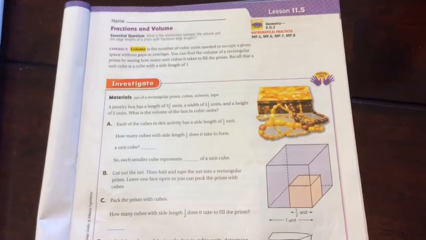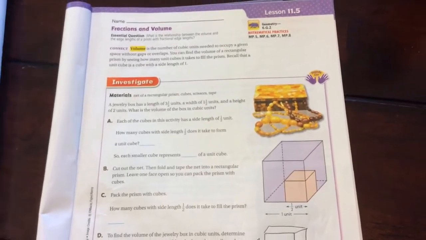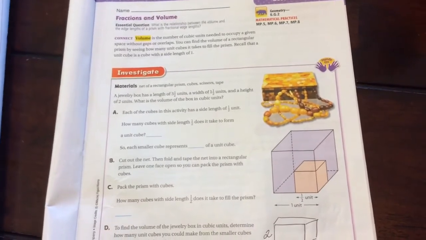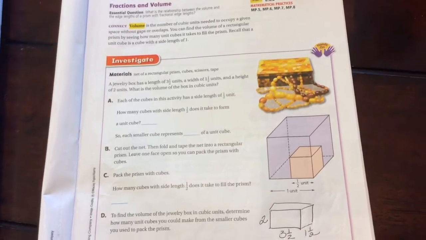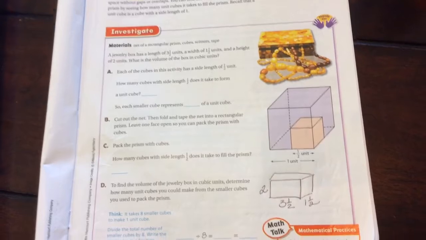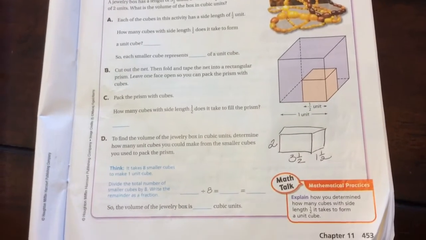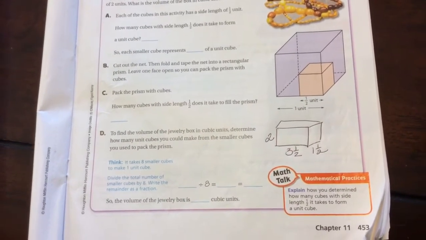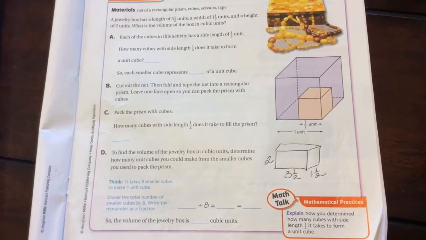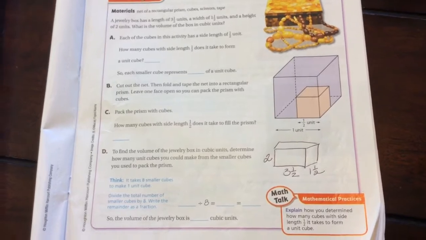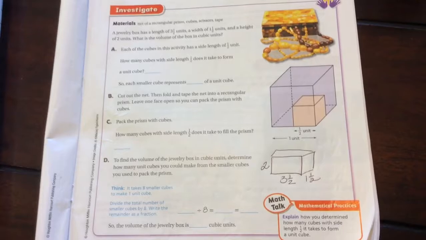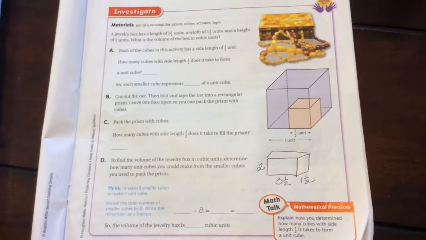overlaps. You can find the volume of a rectangular prism by seeing how many unit cubes it takes to fill the prism. Recall that a unit cube is a cube with a side length of 1. So we have an investigate. It's a hands-on activity. It says the materials we'll need are a net of a rectangular prism, cube, scissors, and tape. Since I don't have that, instead I'm going to draw it out and then we'll talk about what's happening in the picture.